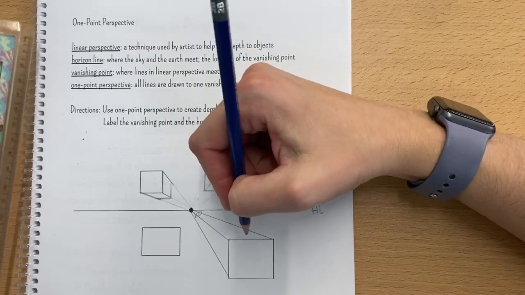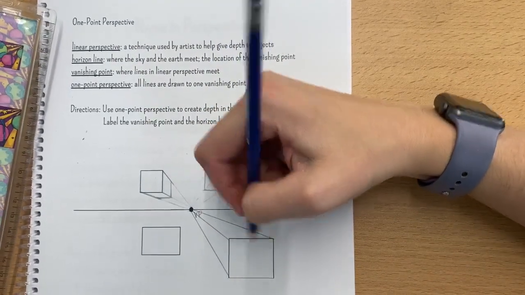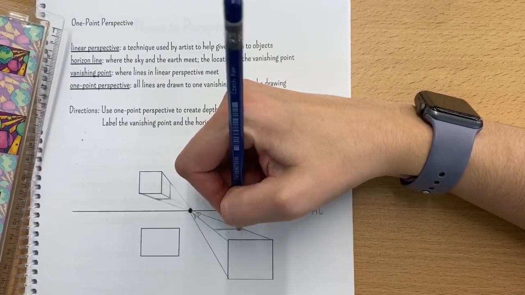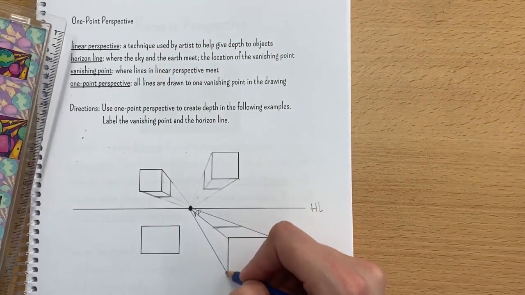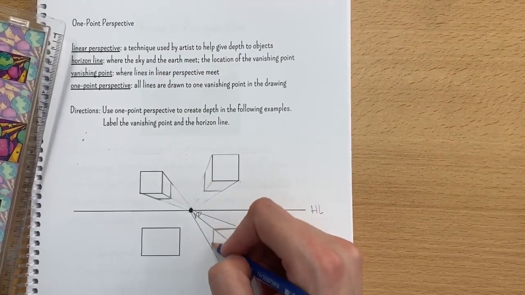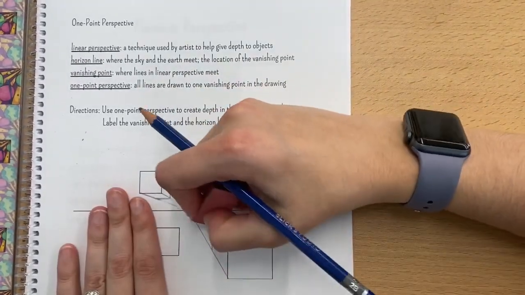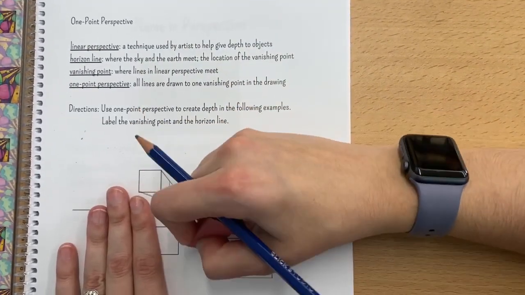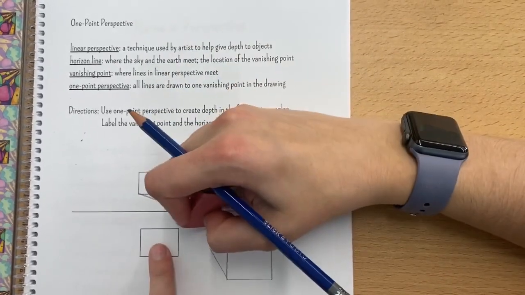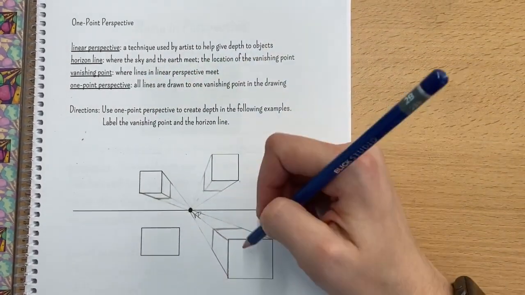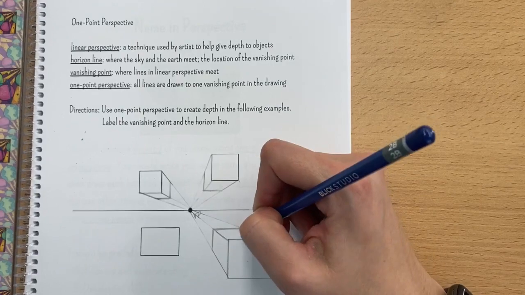Okay, so same thing. This goes straight across horizontal. This should go straight across horizontal as well. This goes straight up in vertical. So should this. All right, let's make sure we can see our box nice and clearly, but I'm not erasing VP. We want the vanishing point label there. So there we go, front, side, and top.